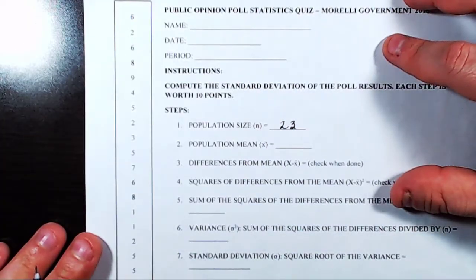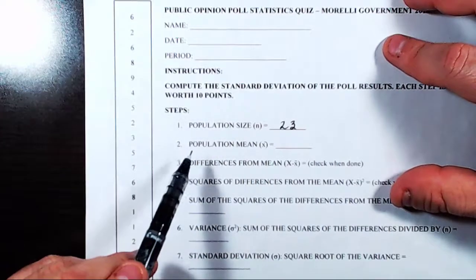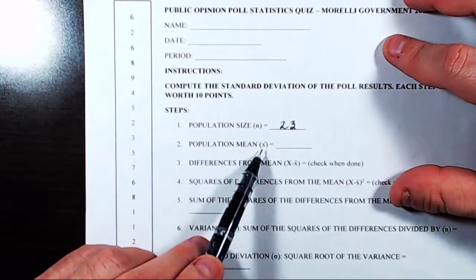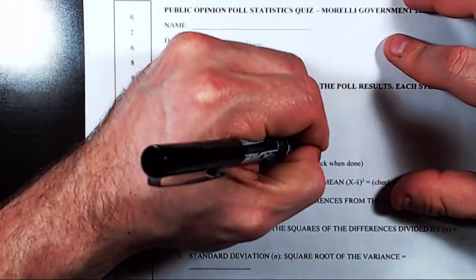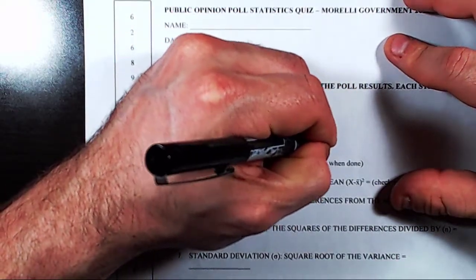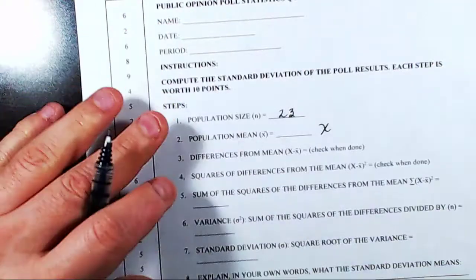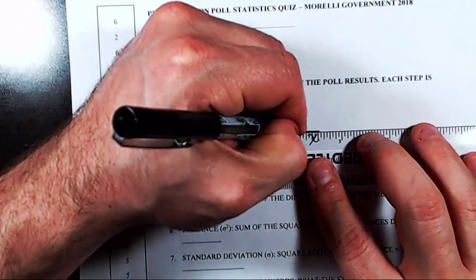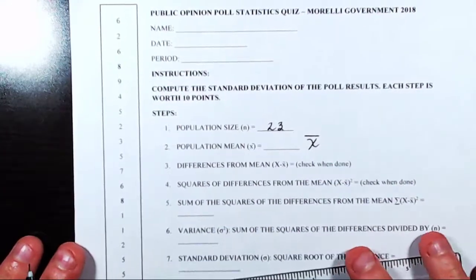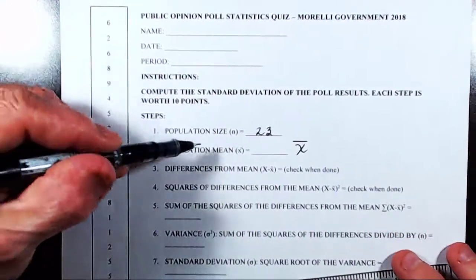That's n, right? The next thing is population mean, right? And it's difficult to see on the video, but what's being represented there is an x with a line over it. This is called x bar. It's also the population mean.